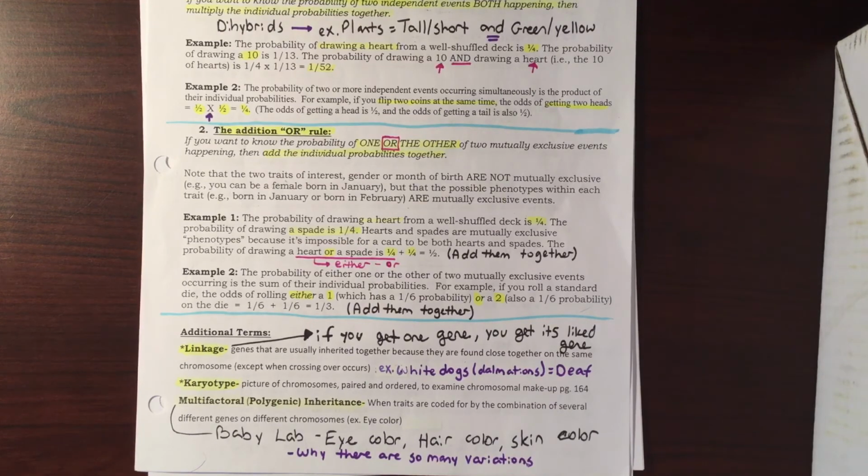Okay, so like I said, go through, maybe write down rule number 1, rule number 2, your multiplication rule, your addition rule, and write down some little examples that go along with that. I'll be back in a moment.